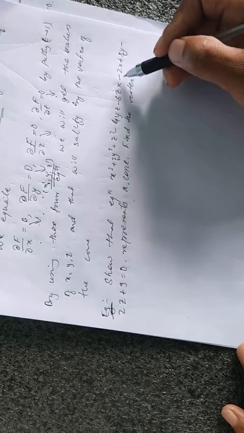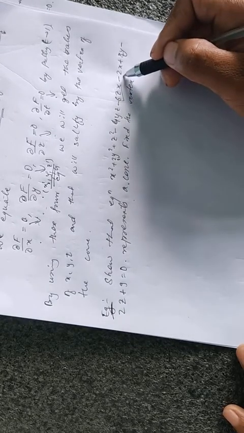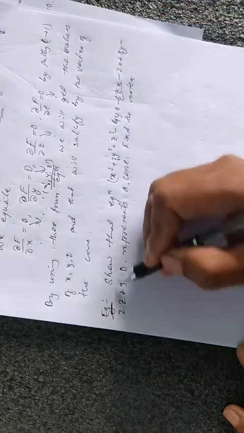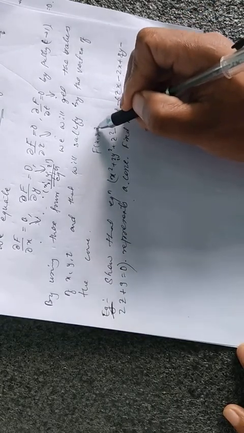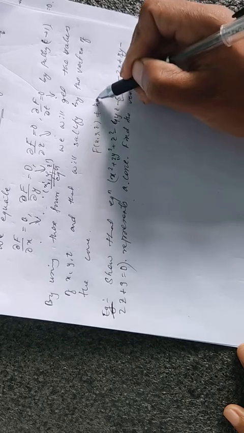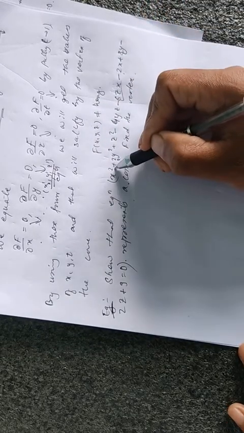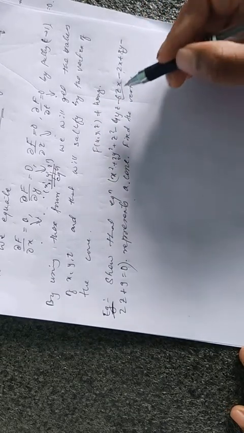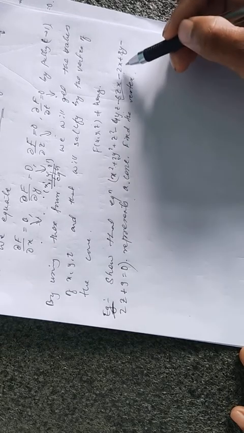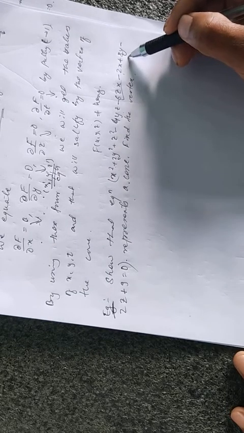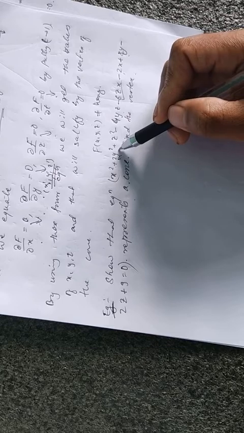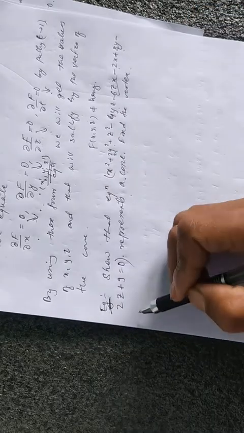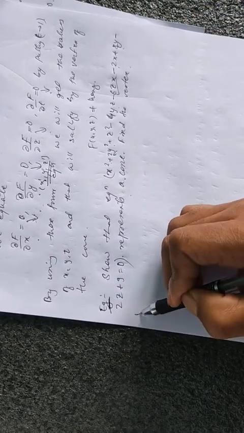So for that, first we have to introduce a new variable, because this is an equation f(x, y, z) which is not homogeneous. Okay, first we have to make this equation homogeneous. If you are given this equation in homogeneous form, then you do not have to introduce a new variable. You can directly find the values of x, y, z. Okay, so for this we have to introduce a new variable. Okay, now solution.